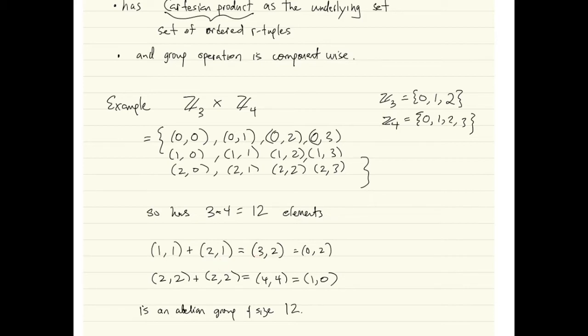Add the second components, 1 plus 1 is 2. And now in mod 3 land, 3 is the same as 0, so (3, 2) is equal to (0, 2). So that's our result. If I take the element (1, 1), add it to (2, 1), I get the answer (0, 2).